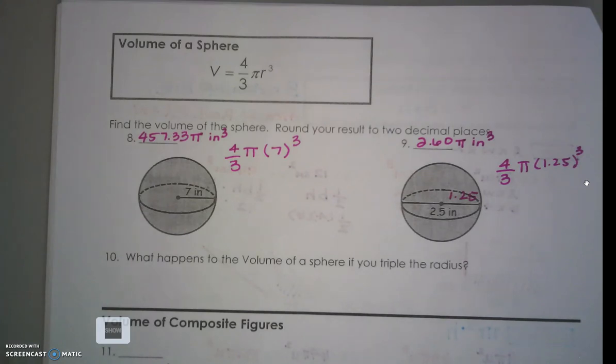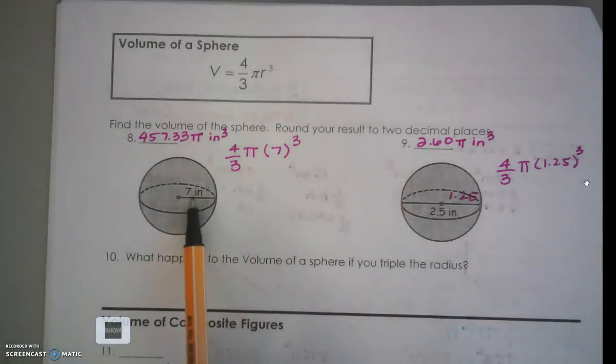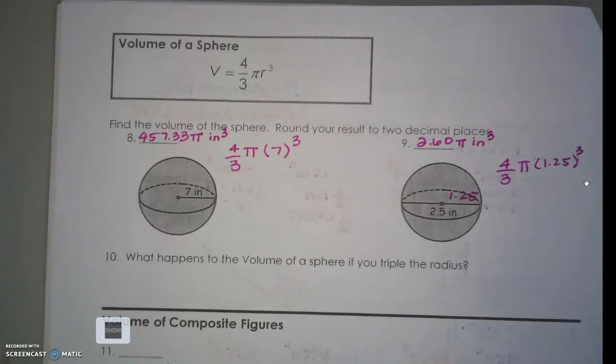I want you to think about number 10 on your own, and we'll have an in-class discussion about it. So for number 10, what if I tripled the 7 to get a radius of 21? Or what if I triple 1.25? How is that going to change my overall volume, and what relationship is built?